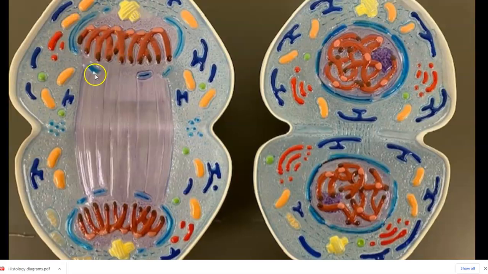See this blue area here? That's the nuclear membrane. And it's starting to form around these sister chromatids. And then you have another nuclear membrane that's starting to form around these sister chromatids. So this is forming a nucleus of a daughter cell, and this is forming a nucleus of a daughter cell. So that is telophase.